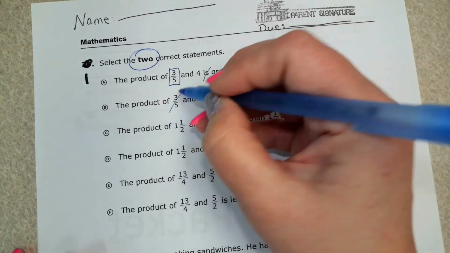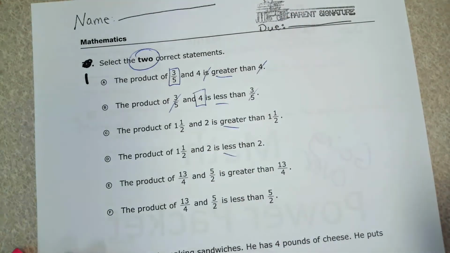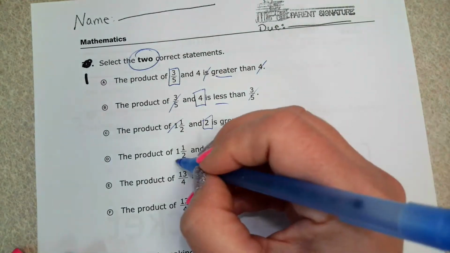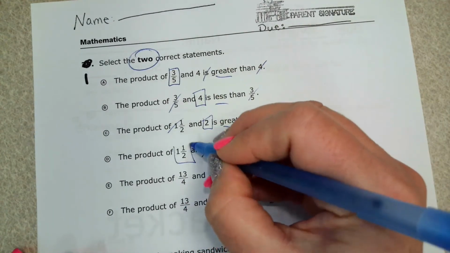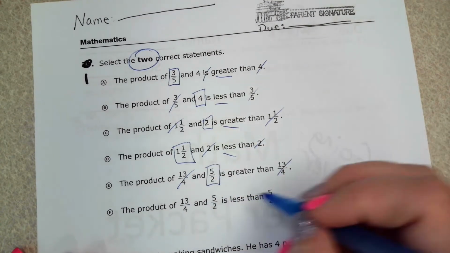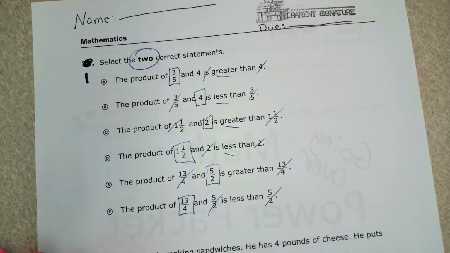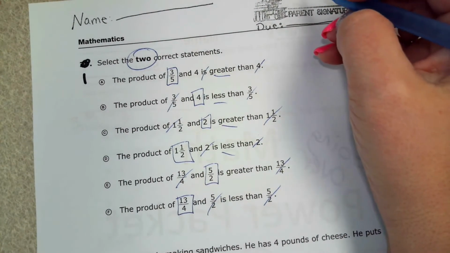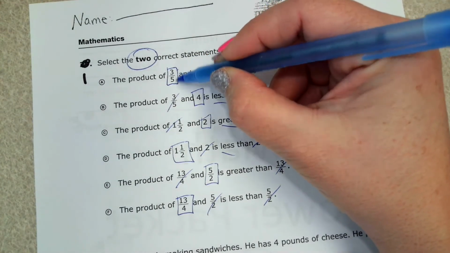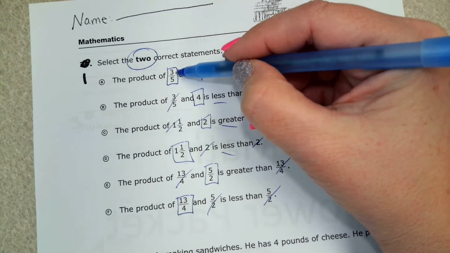The same, odd man out. Just looking, remember, proper fractions, the top is smaller, the top is less than the bottom.